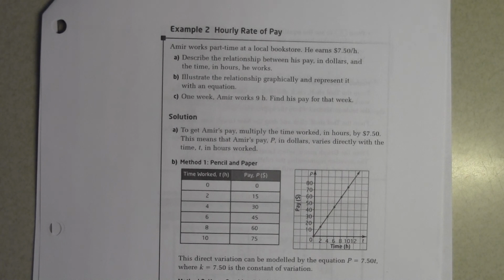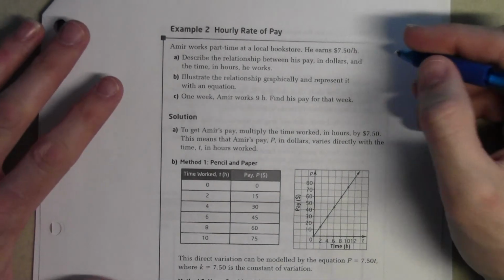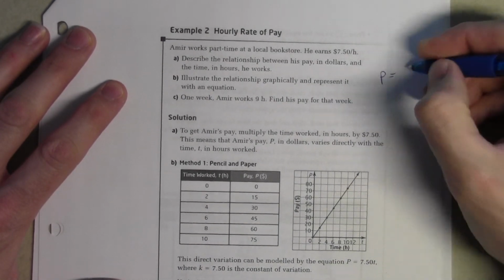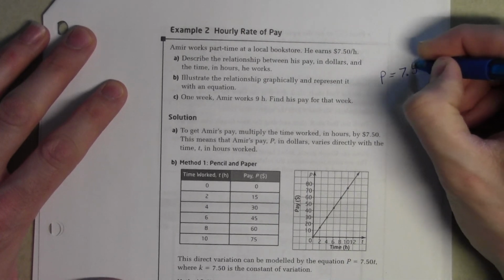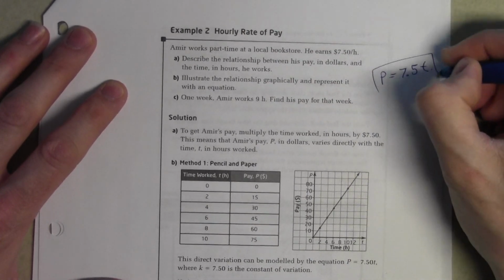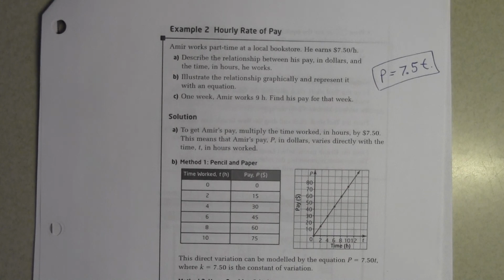So, it would be, his pay is equal to 7.5 T. Good. Yeah, so his pay is equal to 7.5 T. So in trying to describe it, Nicholas made the equation already. He said, well, I know his pay is going to be equal to 7.5 times T, where T is what?